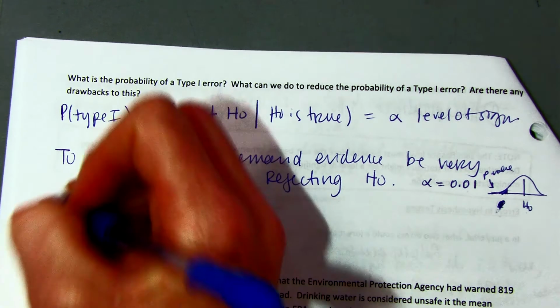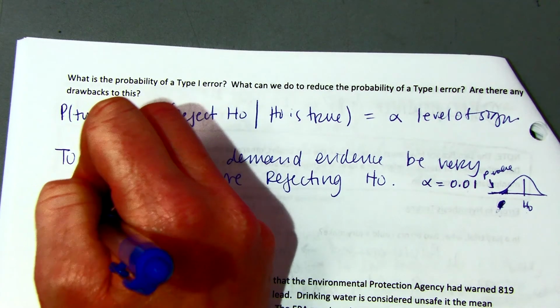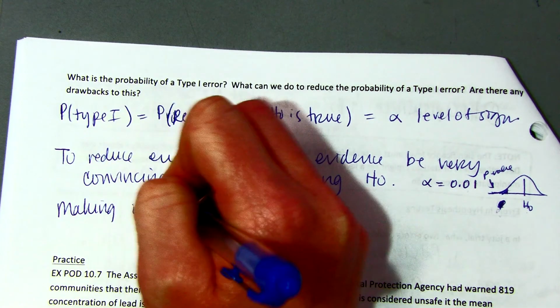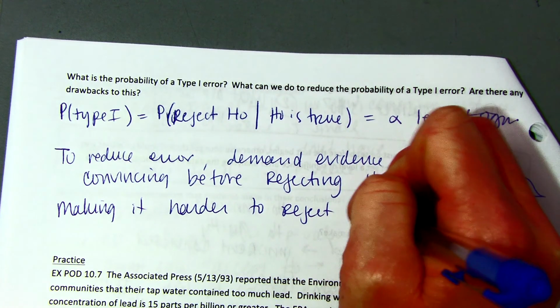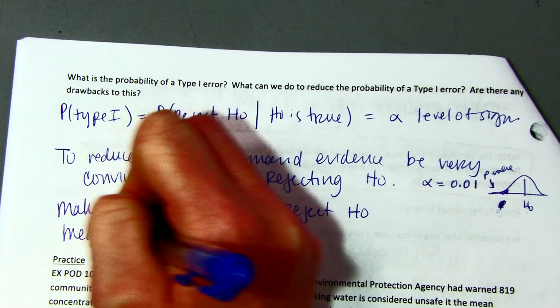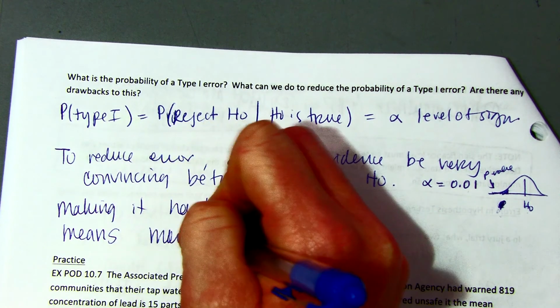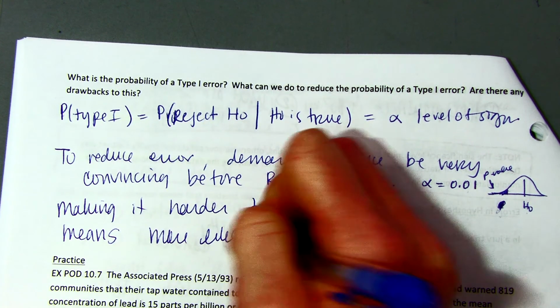Making it harder to reject, however, means that you're more likely to make a type 2 error.